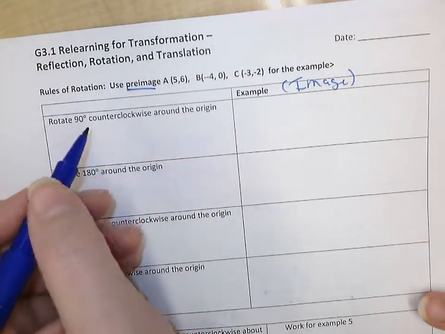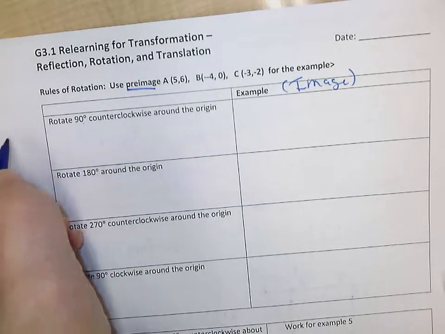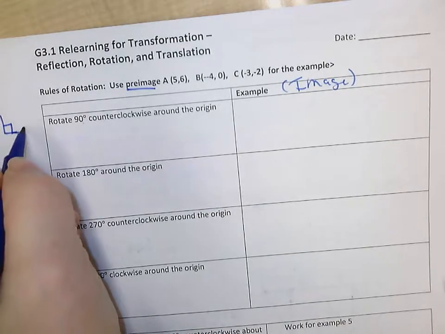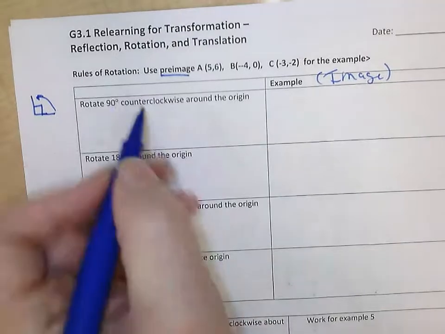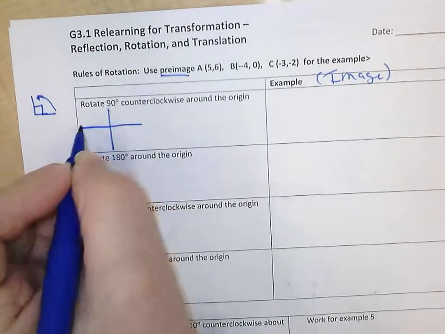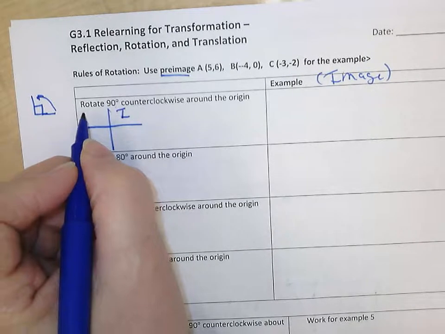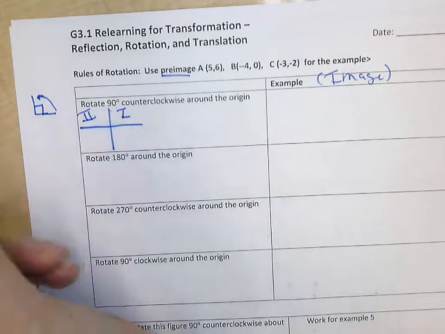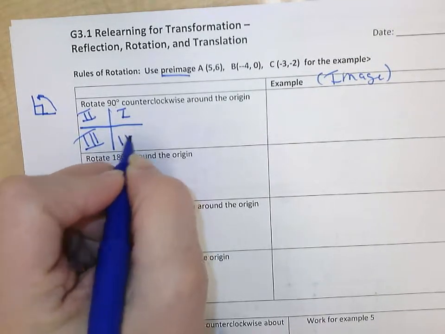So this tells us that we're going to rotate 90 degrees. We know that is a right angle, and we're going to be going in this direction. If we take our coordinate plane, we call this one number 1, because that's the first quadrant, this one number 2 as the second quadrant, and this one number 3 and number 4.